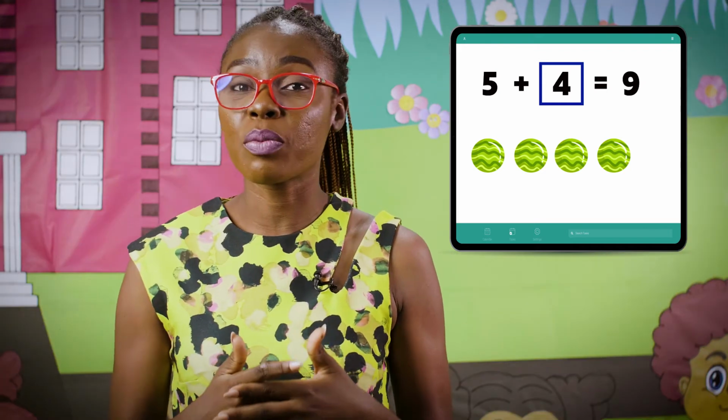Finding the number that is supposed to be in an empty box is very easy if you follow the steps. Remember, draw the number of bubbles for the answer, cross out the number of bubbles for the number you were given, and then count the rest to find the number you're supposed to have in the empty box.